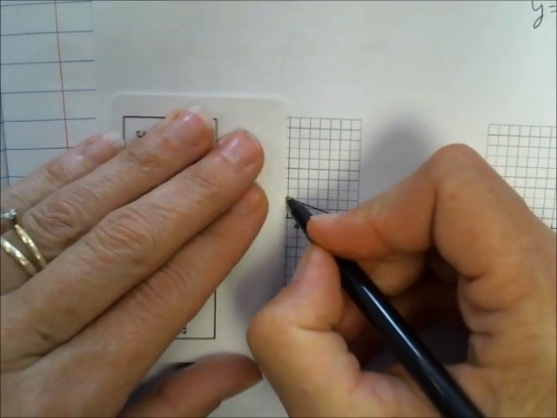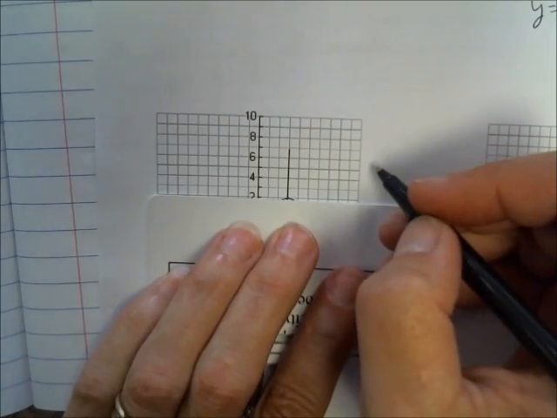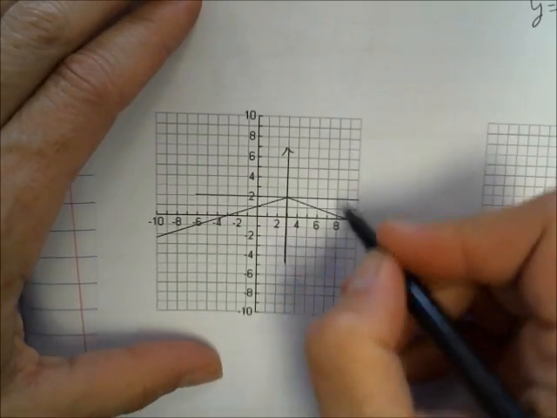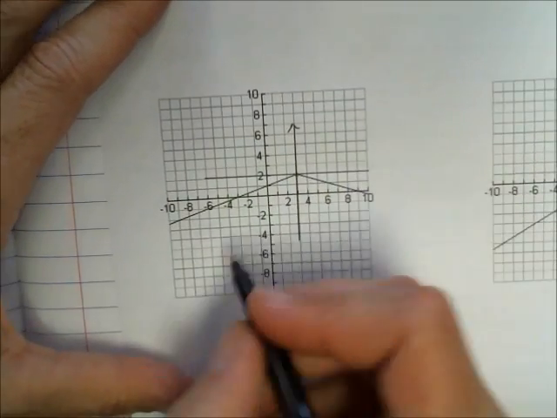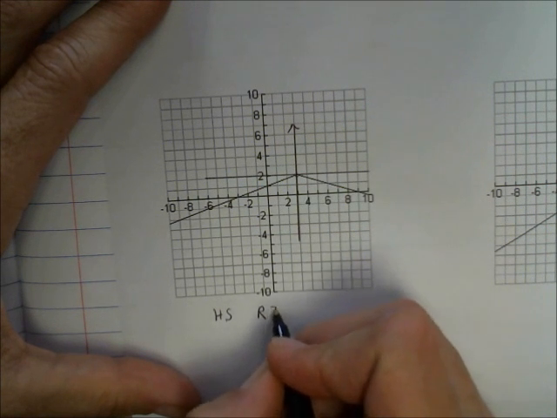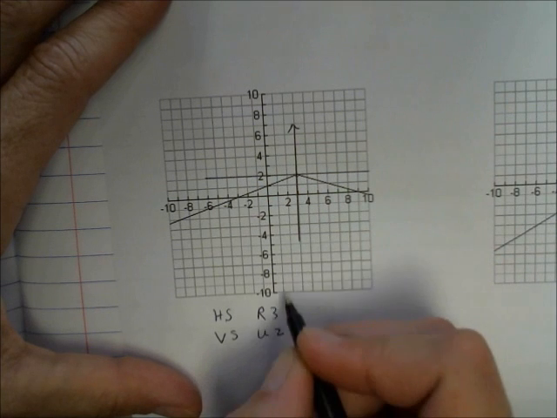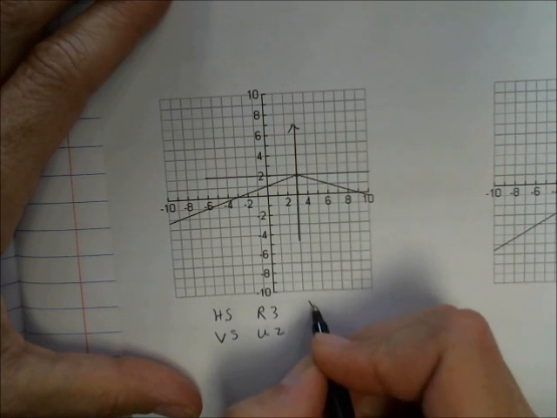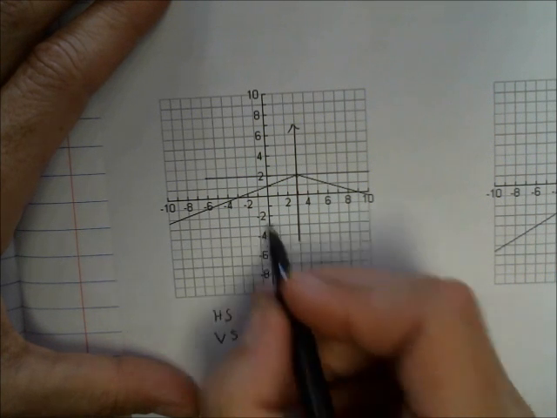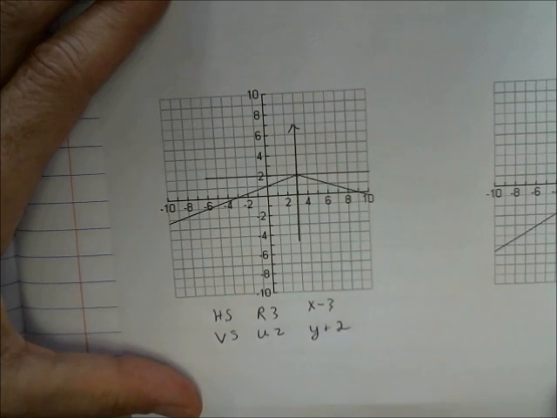Here's our next one. This is an absolute value function. Here's our new xy. Anytime you want to shut off the video and try these on your own, be my guest. Okay, so this horizontal shift, it looks like it's been moved to the right 3. The vertical shift, it looks like it's been moved up 2. And a right 3 would be x minus 3. Up 2 would be y plus 2.